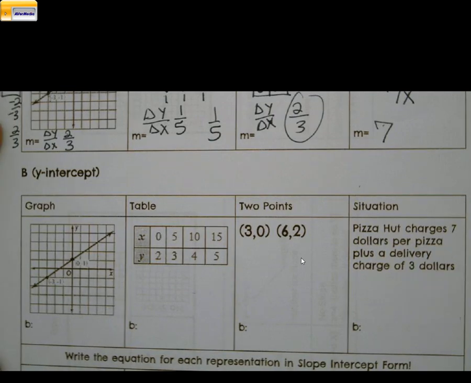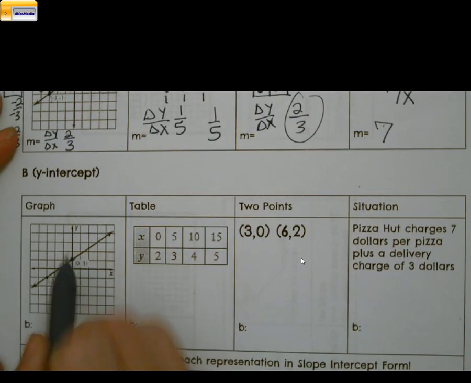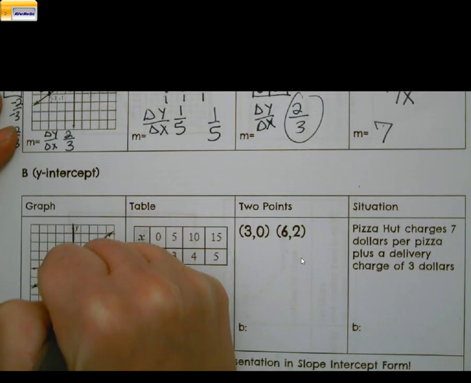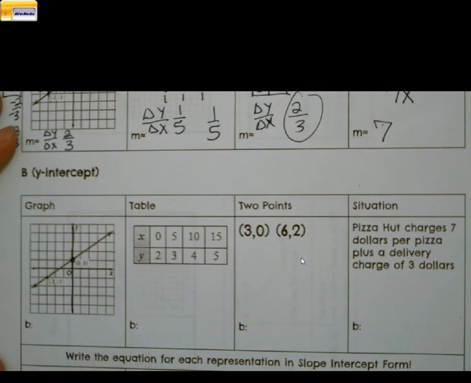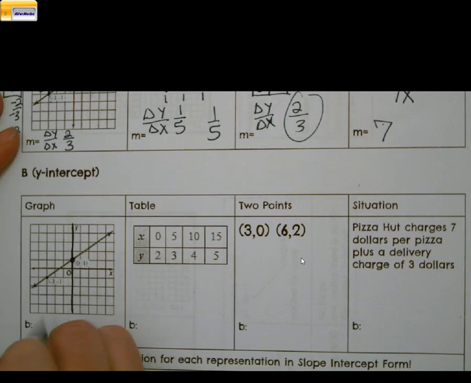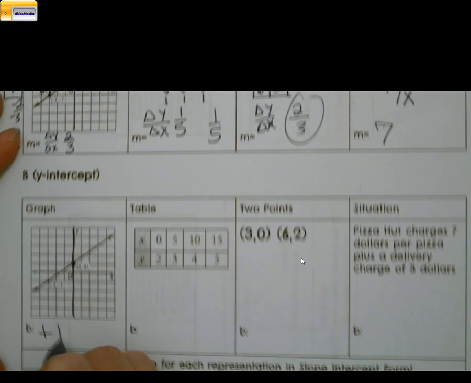On a graph, it's pretty easy to tell. I just see here's my y-axis. Where does the line cross it? It crosses it right there at 1. So for here, I'm going to start at a positive 1.